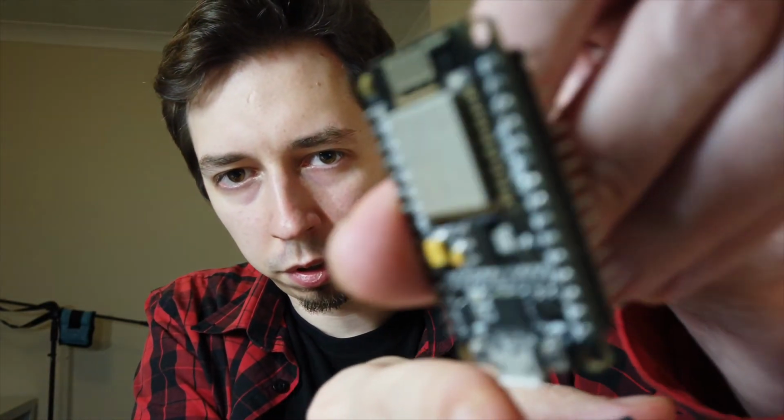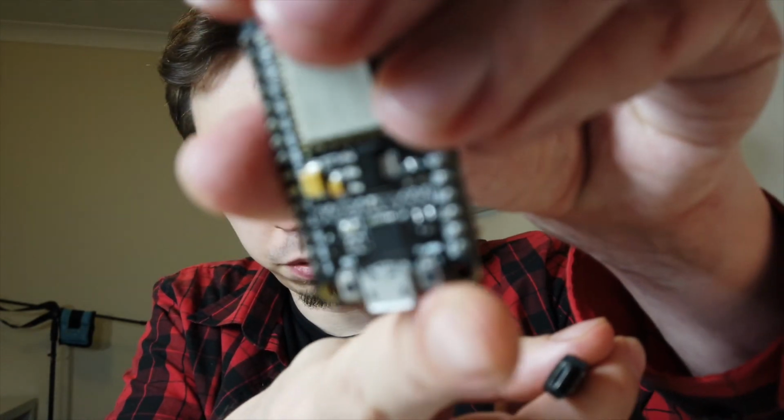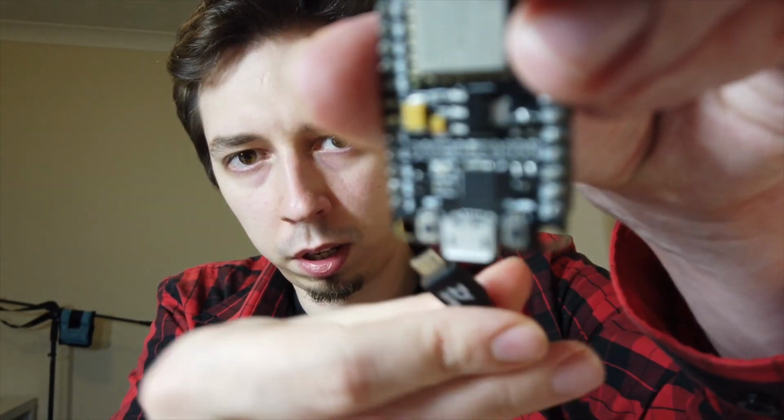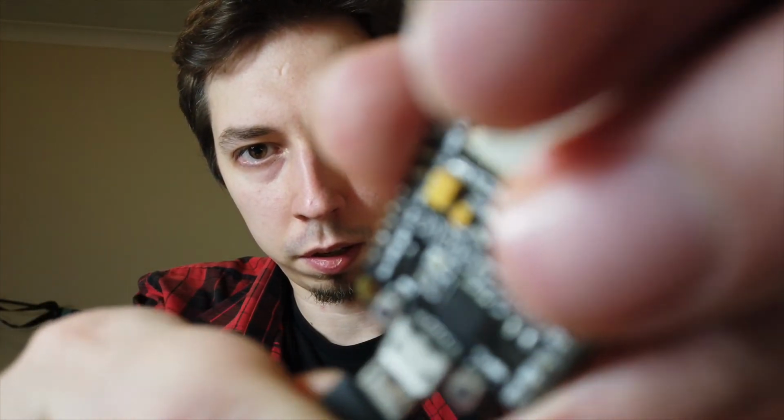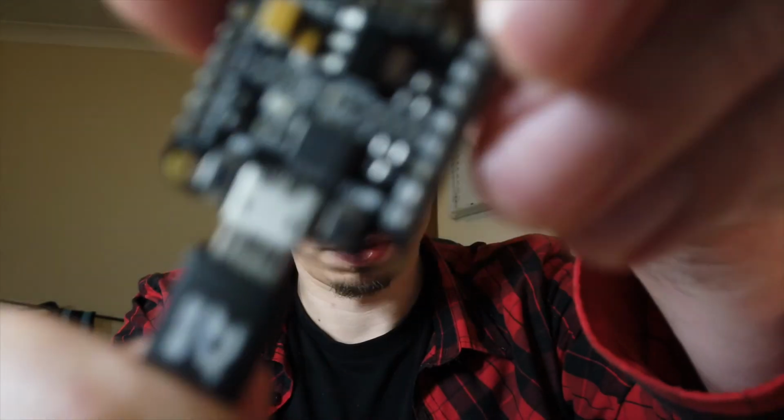And the micro USB part, you just need to connect it to this port. Let me just show you this port in here. It's just going to be like that. Okay, so it is connected.